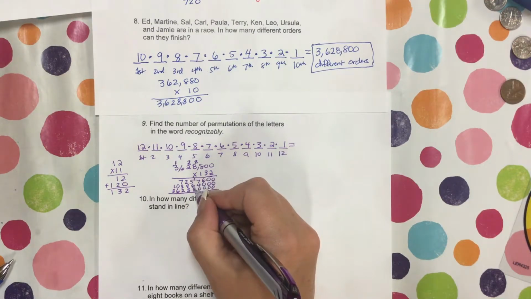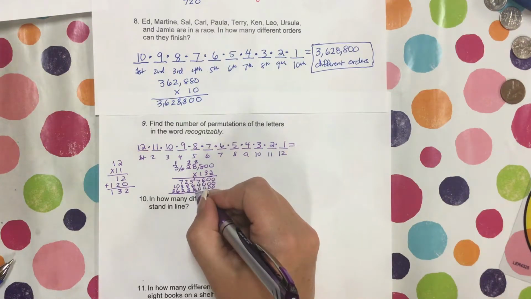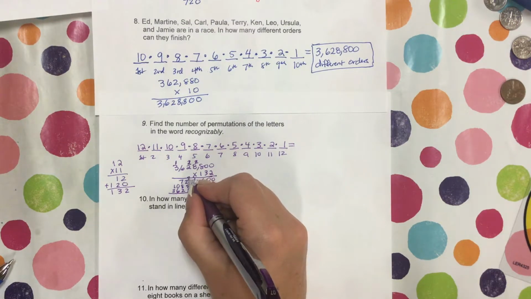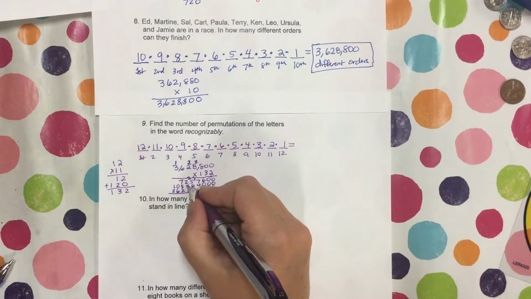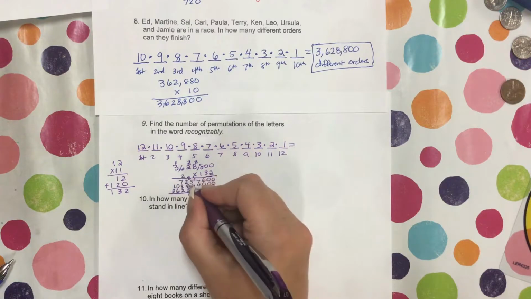Okay, 8 plus 6 is 14, plus 5 is 19, plus 1, did I say that right? Yeah, 8 plus 6, 14, plus 5 would be 19, plus 1 would be 20. Write the 0, carry the 2. 2 plus 8 is 10, and 8 plus 2 is 10, so that's 10 plus 10, which is 20. Write the 0, carry the 2.